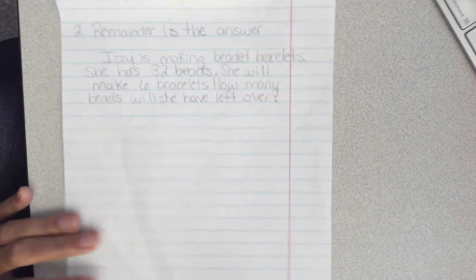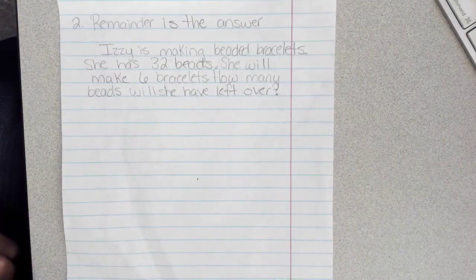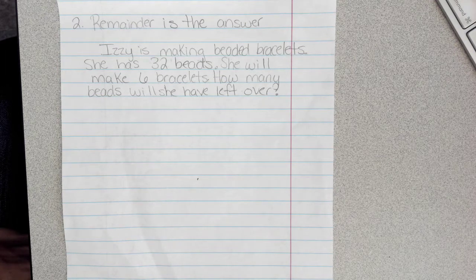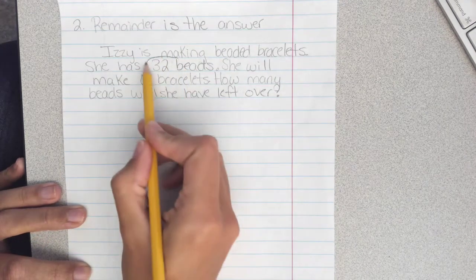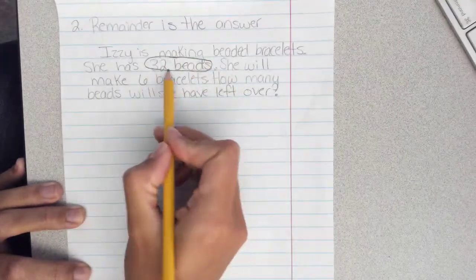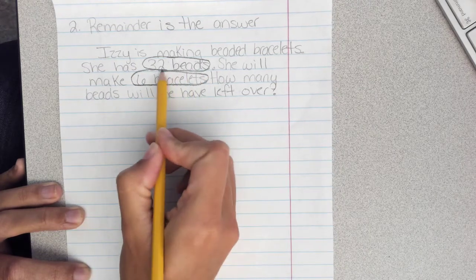The next type of word problem we might see is when the remainder is the answer, like this one. Izzy is making beaded bracelets. She has 32 beads. She will make 6 bracelets. How many beads will she have left over? So this problem is about Izzy, who's making bracelets. She has 32 beads, and she wants to make 6 bracelets.